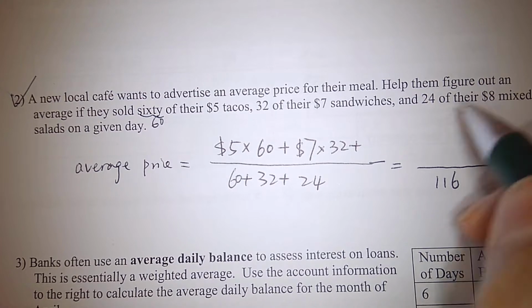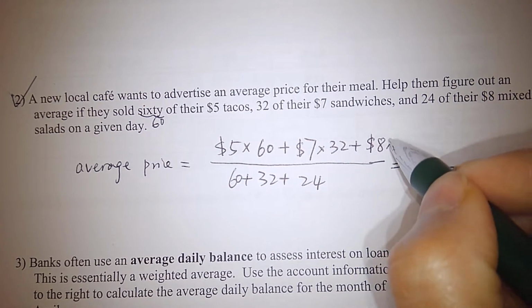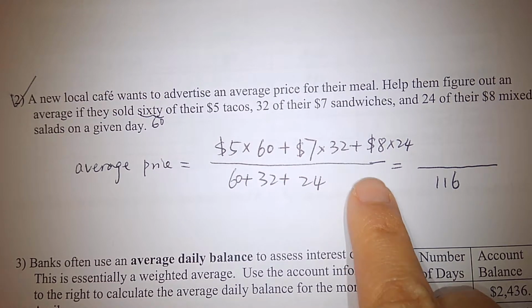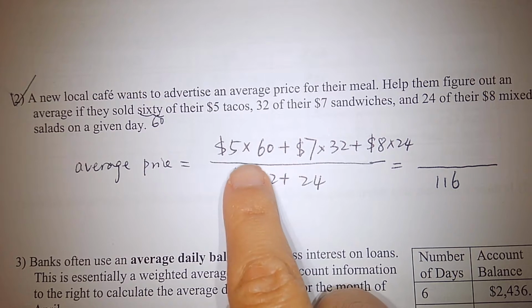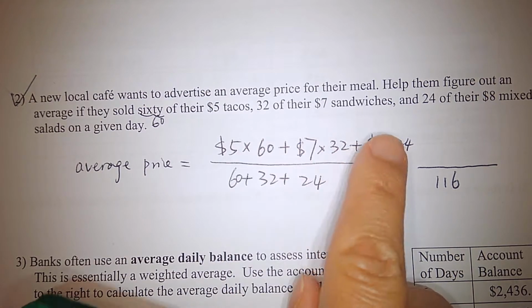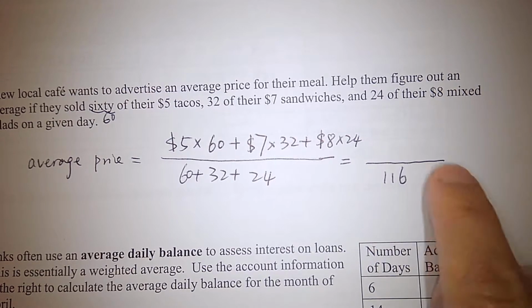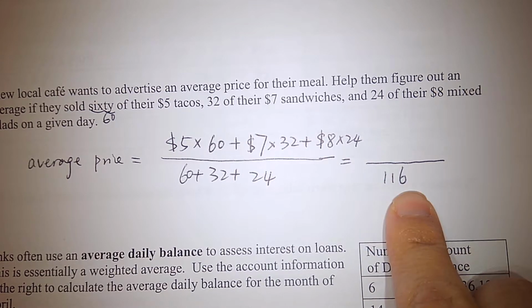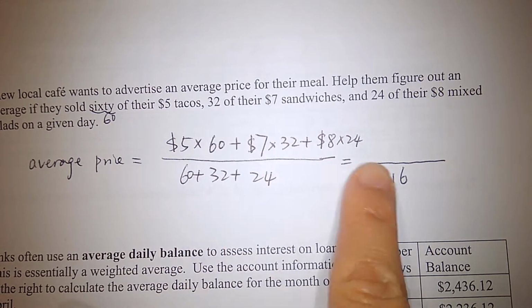And then they sell $8 mixed salad for 24 of them. Yeah, compute this product, add them up. You put the result here, and then divide by 116, because that's the total count. 60, 32, 24 in total is 116.